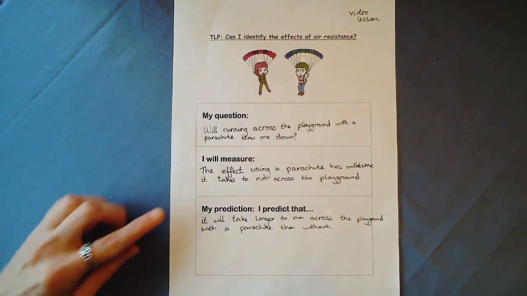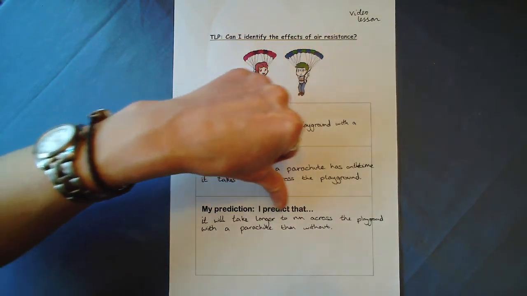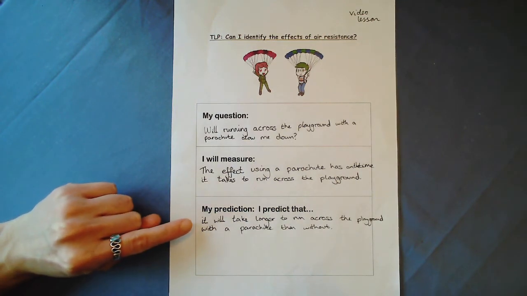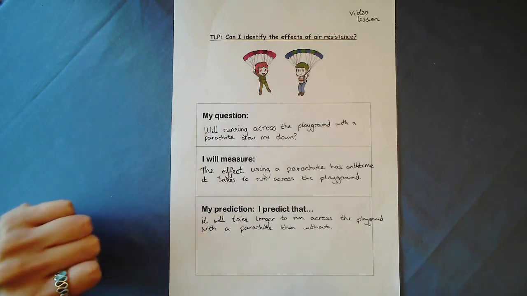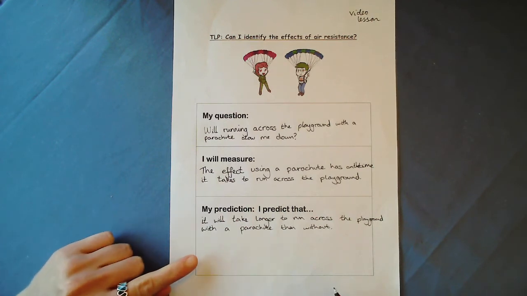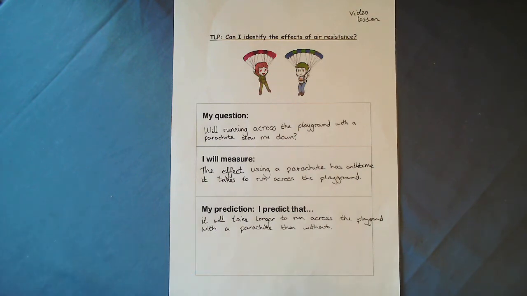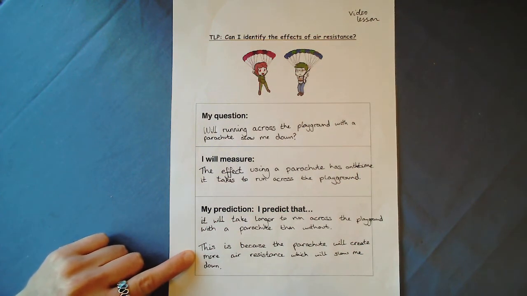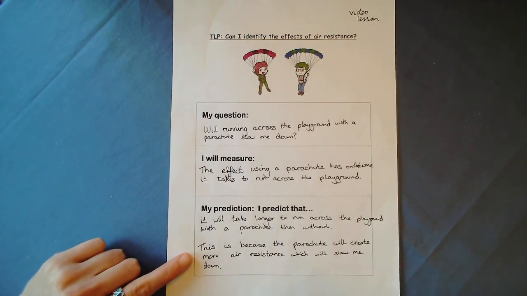So my prediction: I predict that it will take longer to run across the playground with a parachute than without. Do you agree with my prediction, Year 4? If you would like a challenge, you could have a go at writing a prediction that is linked to air resistance. So you might write something like this: this is because the parachute will create more air resistance, which will slow me down.